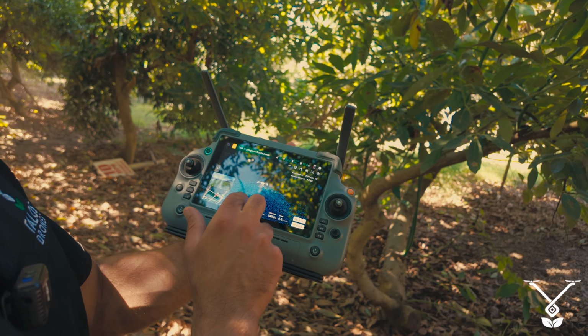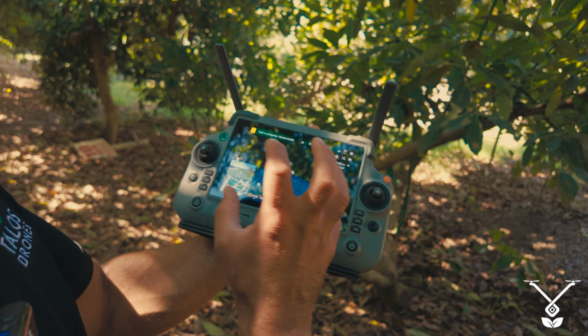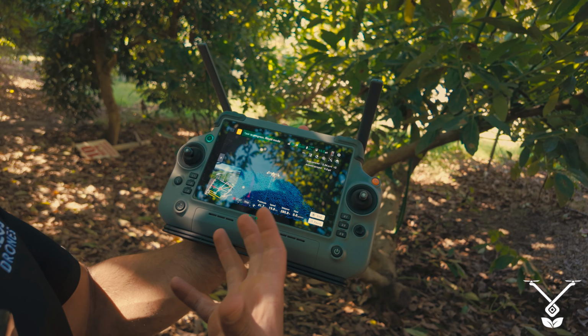You can see how it's adding these dots. As it's adding these dots, it's creating a 3D image of the area that it's flying over.